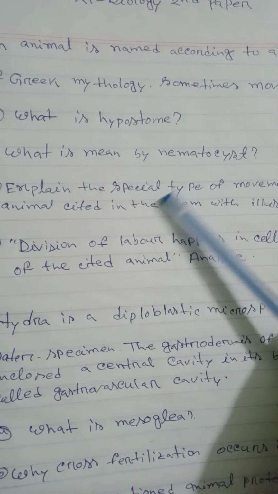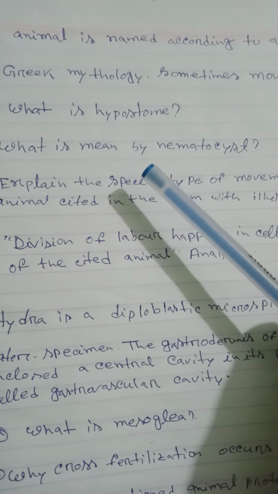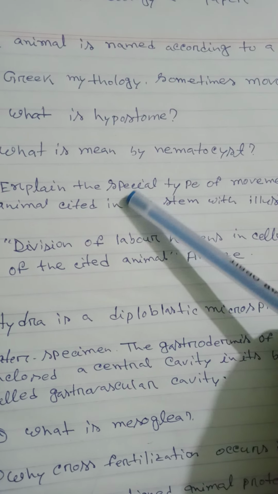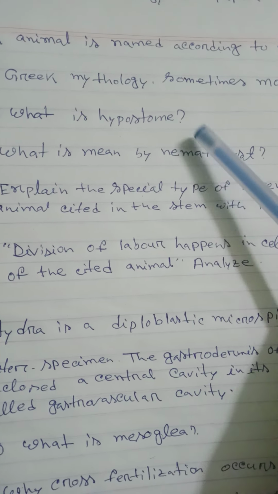What is hypostome? Hypostome is the swelled colonial portion of Hydra's frontal body. It contains a circular roller opening at its center. Hypostome is the swelled colonial portion of Hydra's frontal body and it contains a circular roller opening at its center.